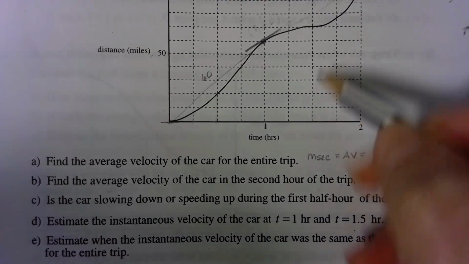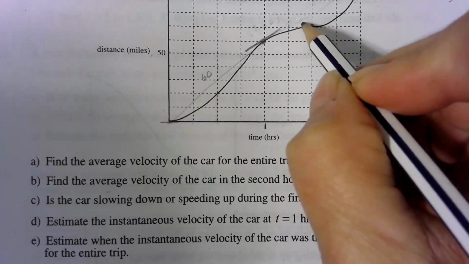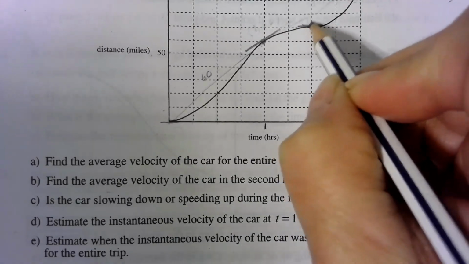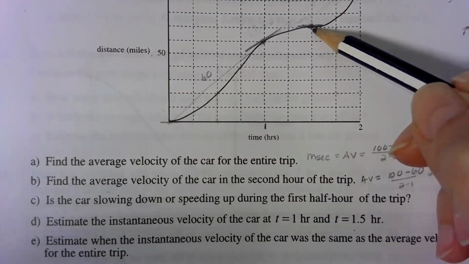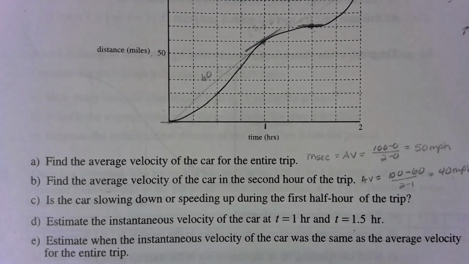What about at t equals 1.5? So here's 1.5 hours. If I draw a little tangent line to that point, I'm at rest. So my instantaneous velocity is 0. Whenever an object's at rest, velocity is 0. So I don't even have to do any work. I don't even have to show that. I mean, it's a flat spot in the graph. It's going to have a horizontal tangent line. The slope of a horizontal line, period, whether it's tangent or not, is 0.